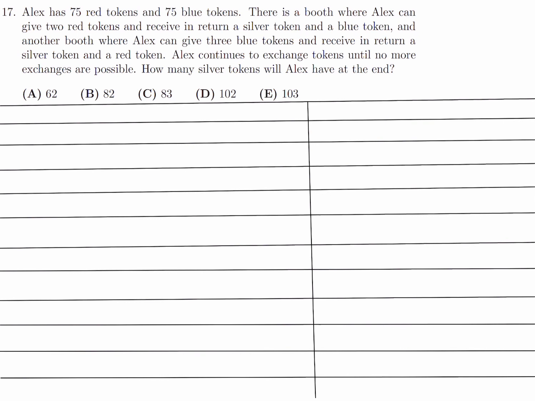Let's make a table here and we shall proceed. And I'll try to do this in a way that is easy to understand. So my solution is going to be a little longer than obviously you have time for in a math contest, but I'm just trying to explain it.